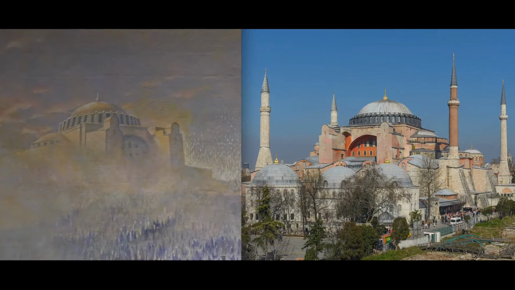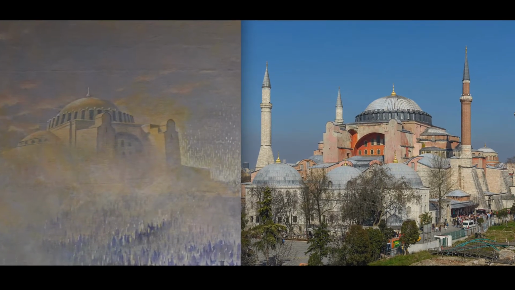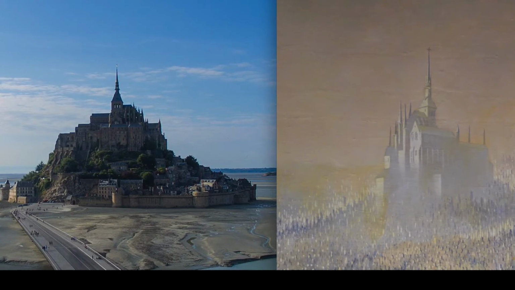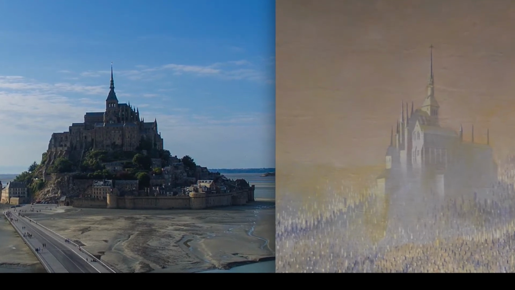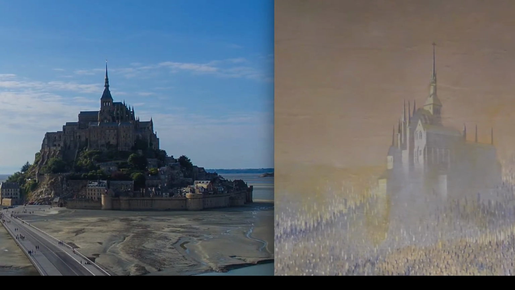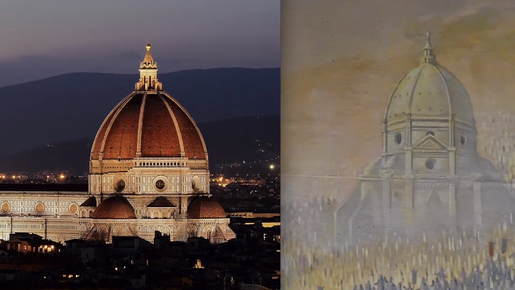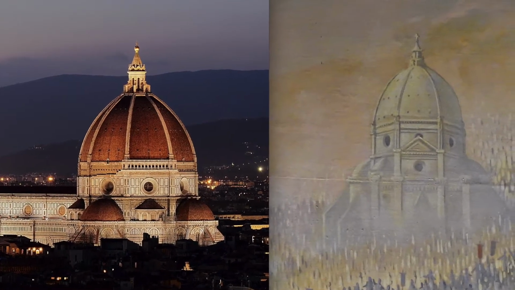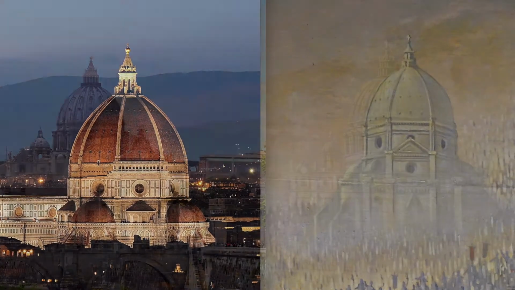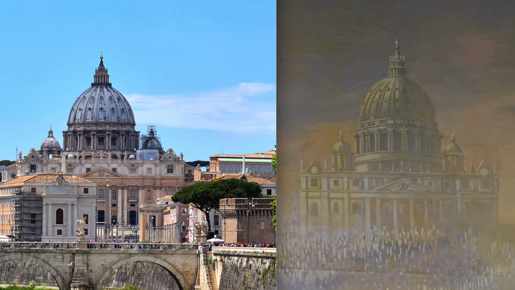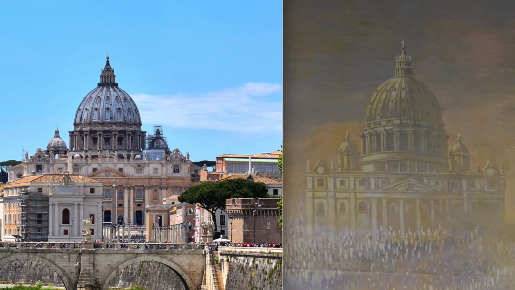On the left is Hagia Sophia, the 6th century church in Istanbul. Moving towards the right, we see Mont Saint-Michel, a medieval church located atop a fairy tale-like perch in Normandy, France. Next is the cathedral in Florence, Italy, a marvel of engineering and masterpiece of Renaissance architecture. Nearby is St. Peter's Basilica in Rome, an important symbol of the papacy and the largest church in the world.